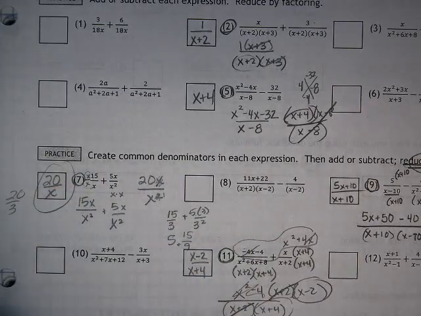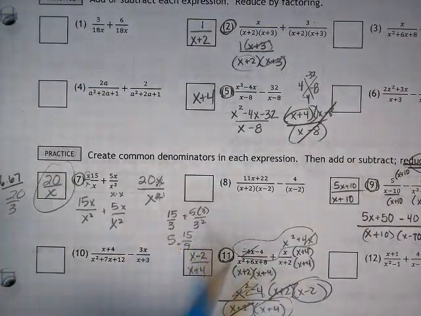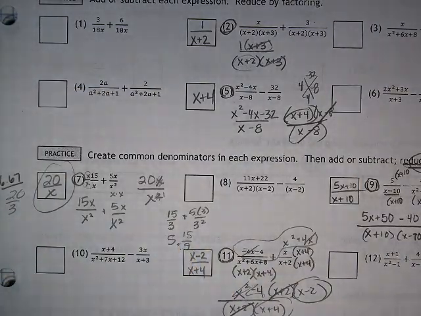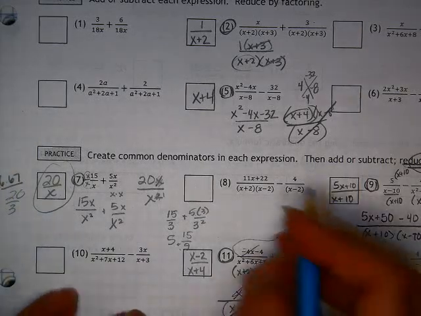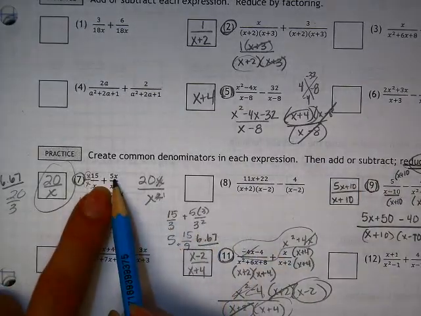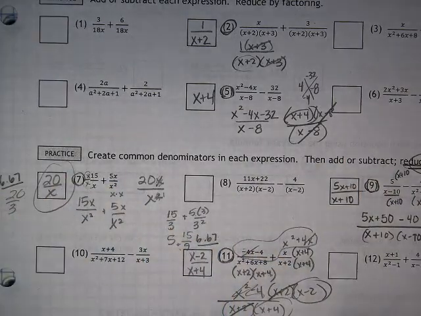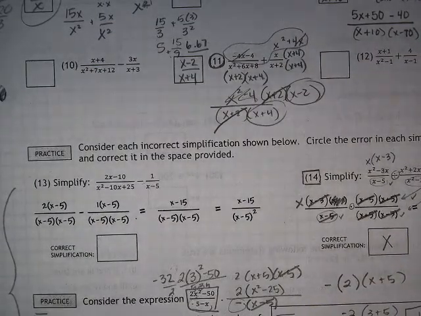So 20 divided by 3 is 6.67. And 5 plus 15 divided by 9, just kidding, is equal to also 6.67. So if what you plug into the original and you plug into the new are equivalent, that at least gives you a pretty good idea that you are correct. So great tool to use.